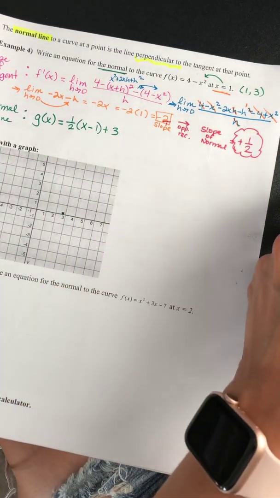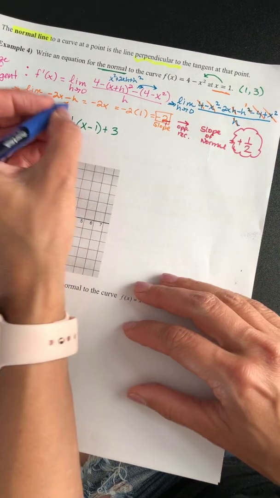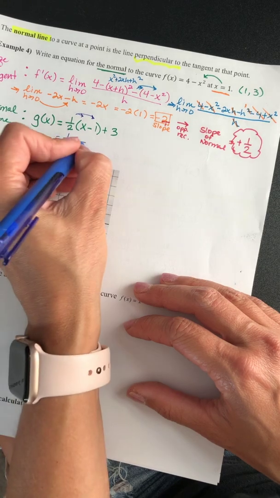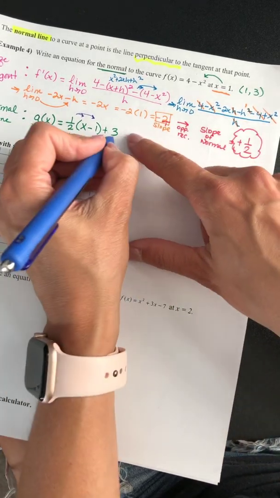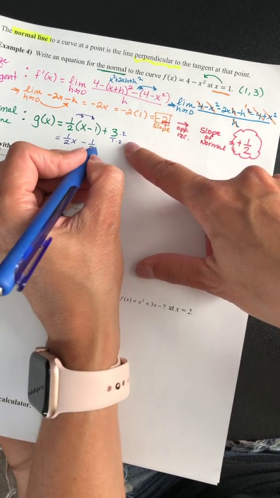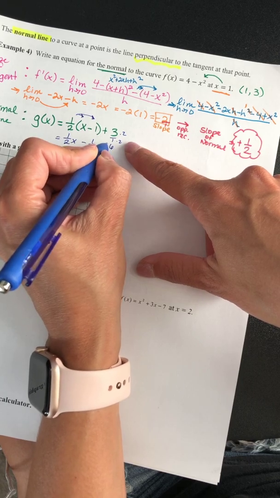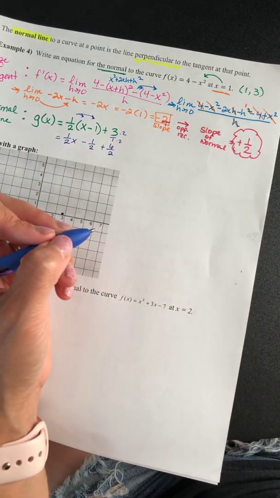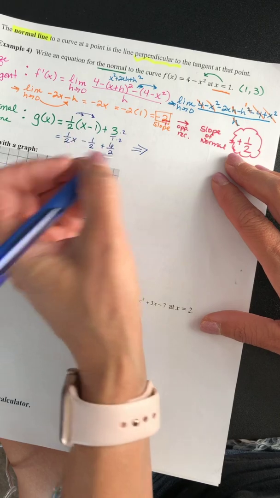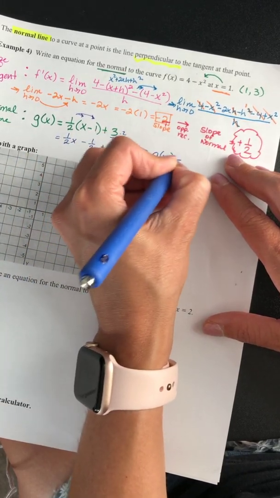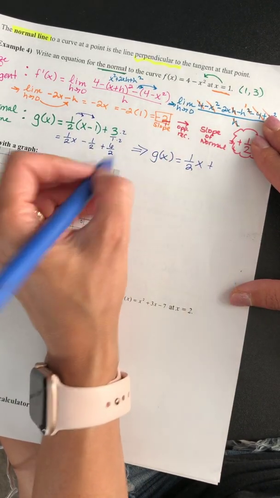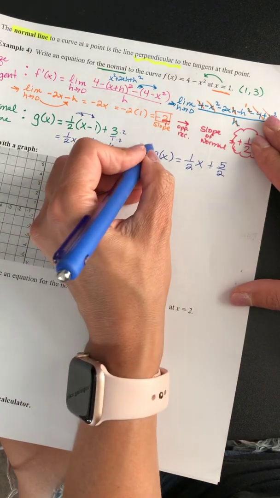And then we have to simplify. So we have to distribute that 1/2. So that'll be 1/2 x minus 1/2. Let's make that 3 have a common denominator with the 1/2. So multiply top and bottom by 2. And so that'll be plus 6 over 2. Negative 1/2 plus 6/2. We should know the answer to that. So the final answer, the normal line, is the equation g of x equals 1/2 x plus negative 1/2 plus 6/2, which is 5/2, which we know is 2.5.